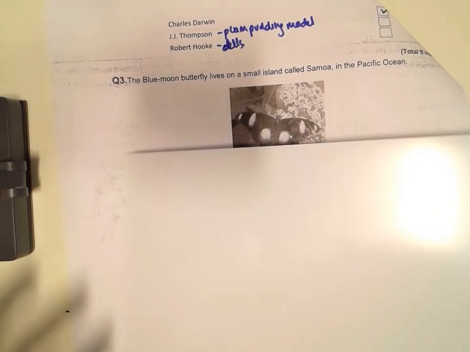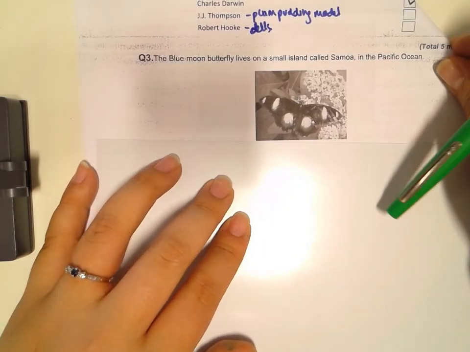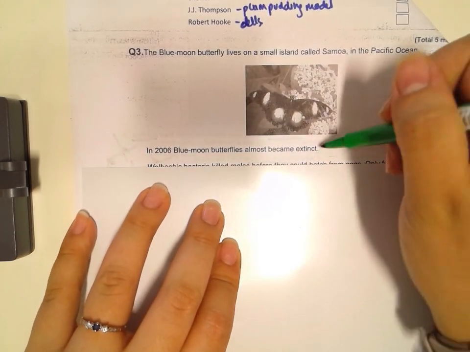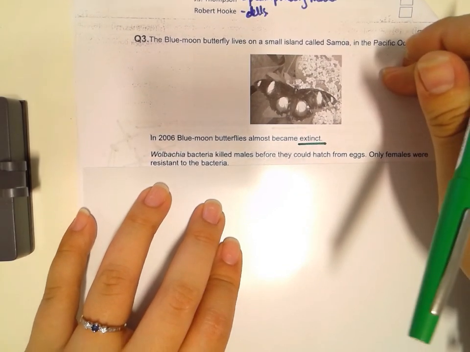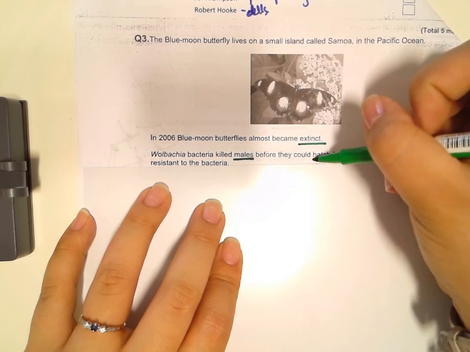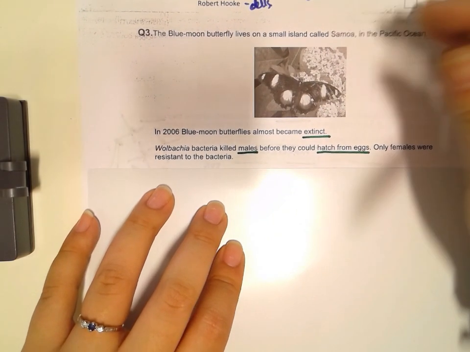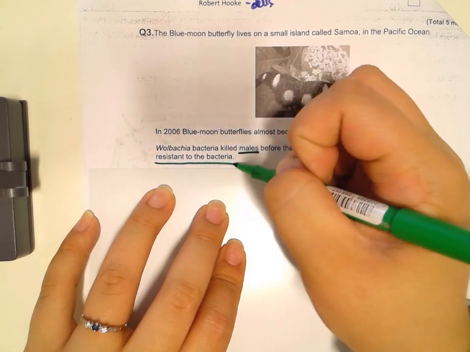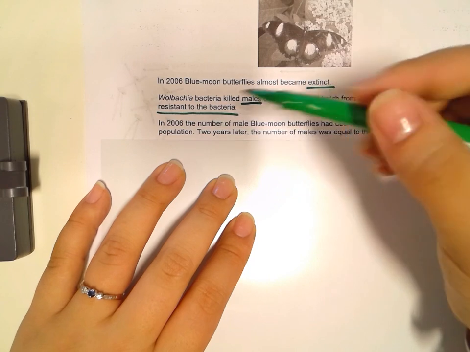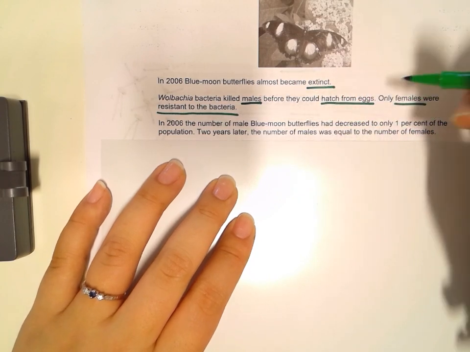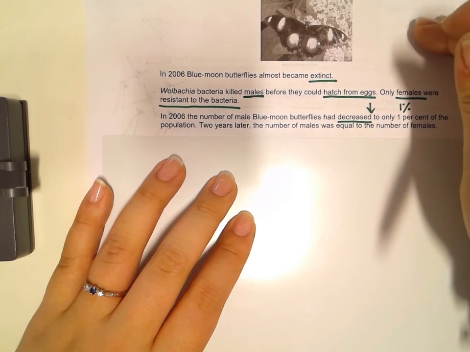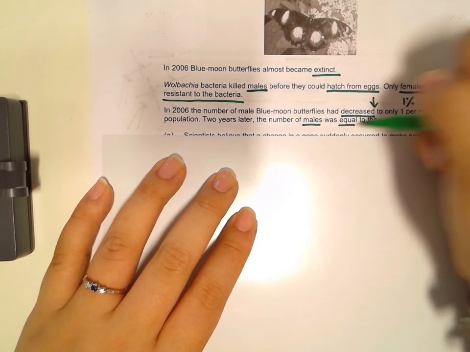Next question. Here is a blue moon butterfly that lives on a small island called Samoa in the Pacific Ocean. They almost became extinct. A type of bacteria killed all the males before they could hatch from eggs. Only females were resistant to the bacteria, meaning they would not die because of the bacteria. In 2006, the number of blue moon butterflies had decreased by 1%. Two years later, the males were equal to the number of females.